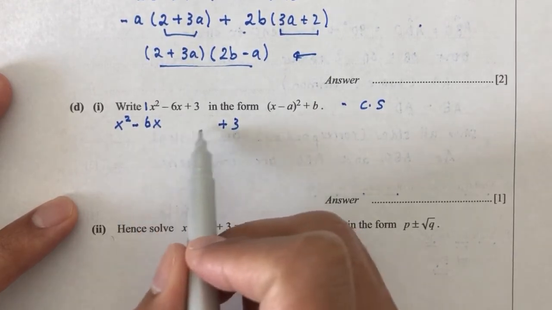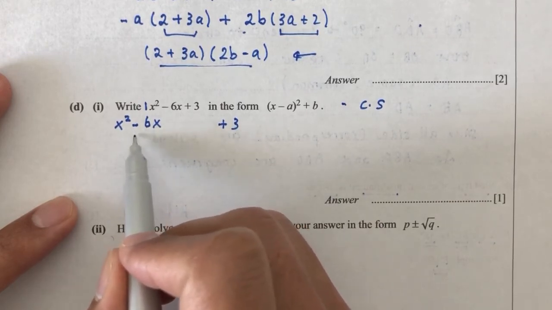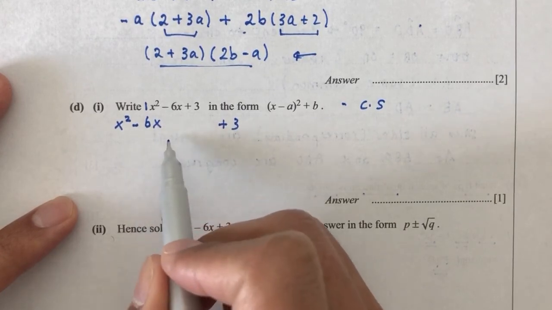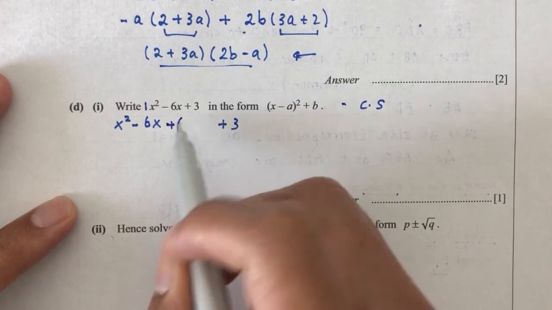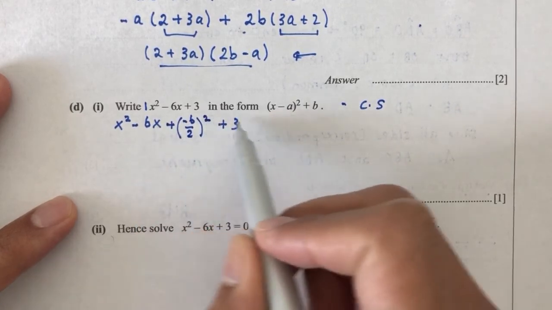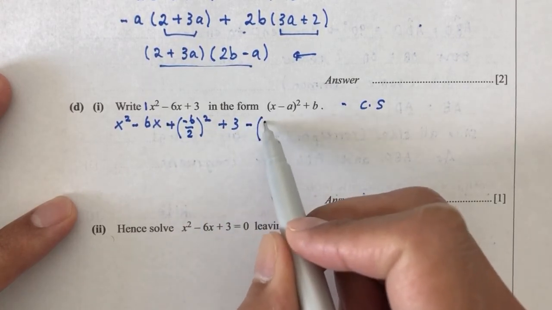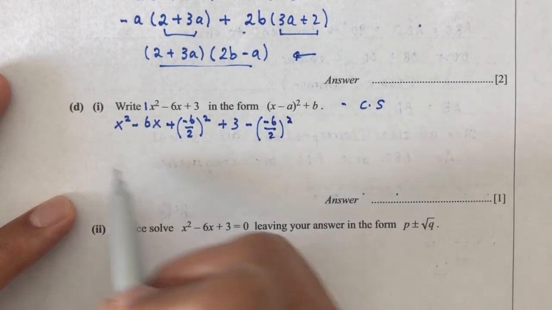So what number do we add? We take the number here, which is minus 6. The coefficient of x will be minus 6 divided by 2 square. So we plus minus 6 divided by 2 square. Since we add it, we have to also minus it. So minus 6 divided by 2 square. So now we simplify. What do we have?